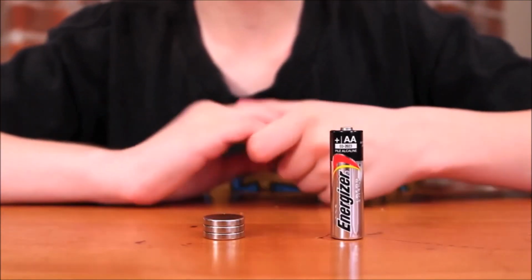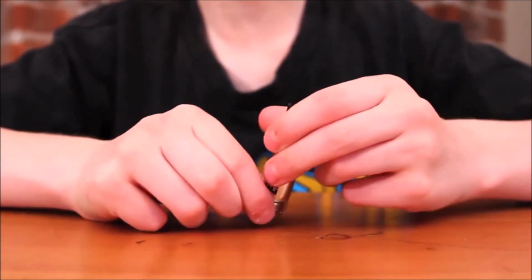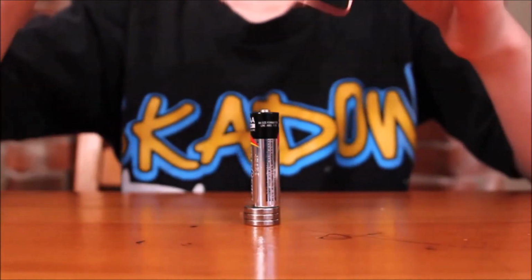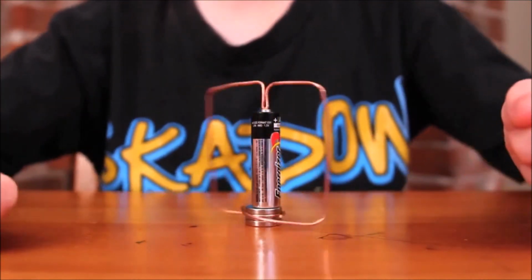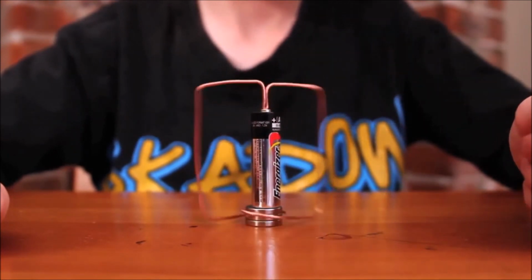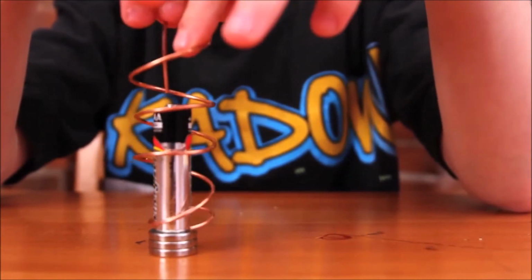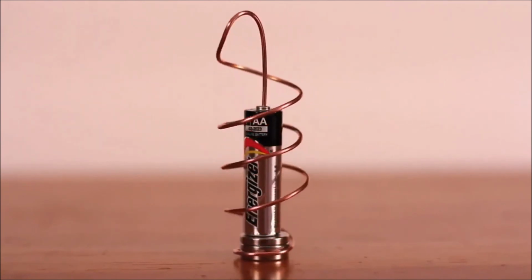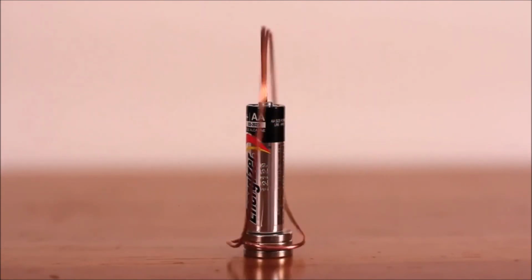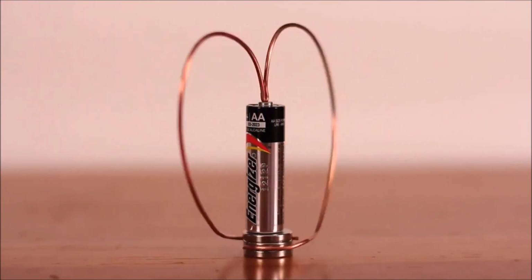The first thing I'm going to do is put my neodymium magnet on the bottom of my battery. And then I'll take my simple shape and put it on. And it starts to spin. Now I'll show you my spiral. The next thing I'll show you is the heart I made out of the copper wire.